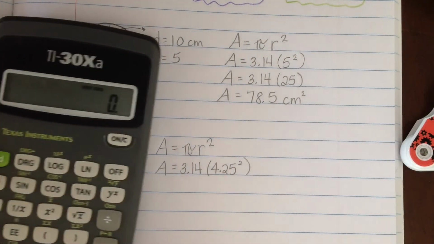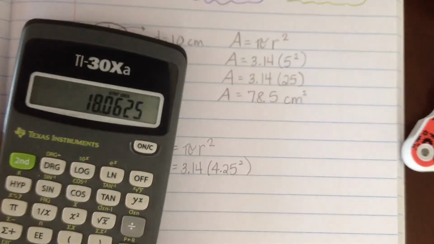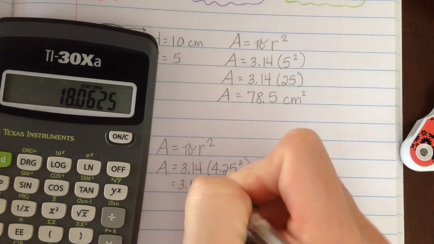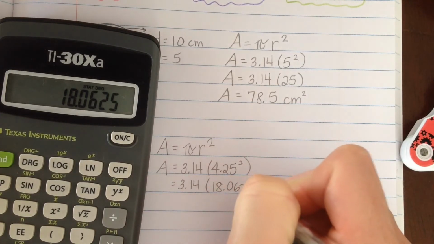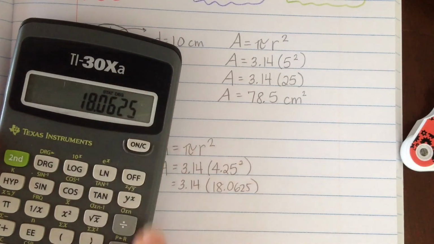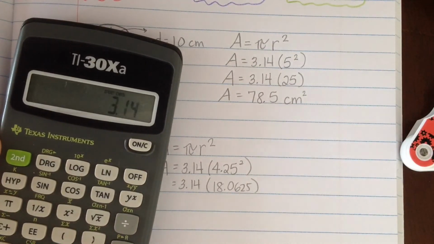I have to do 4.25 squared first. I get 18.0625. I'm not going to round it just yet. I'm going to leave this in my calculator and now multiply by 3.14.